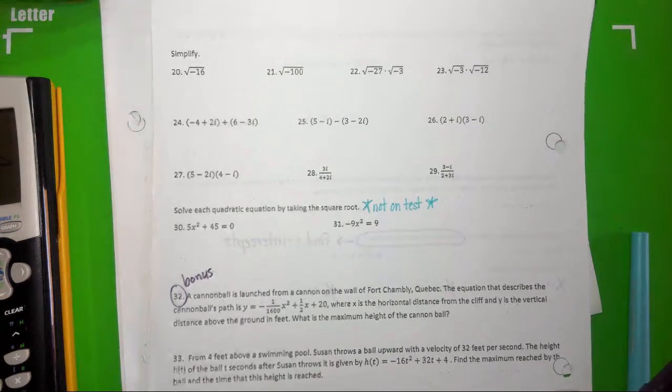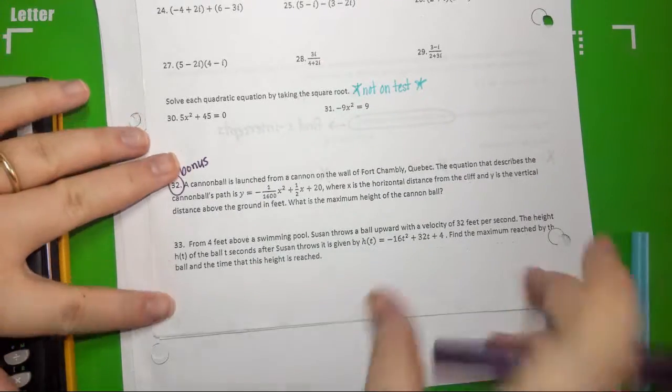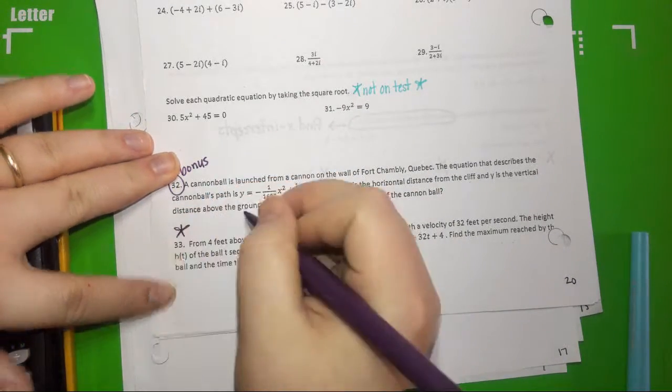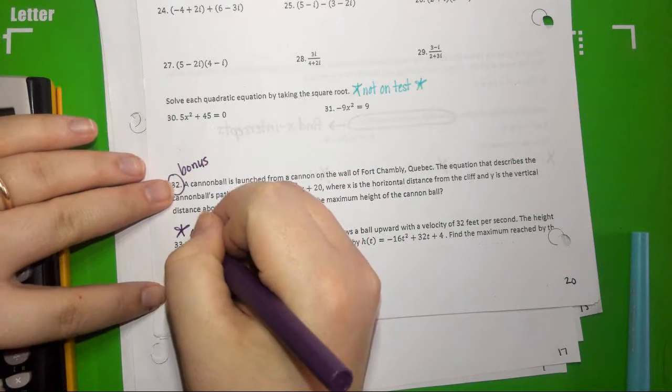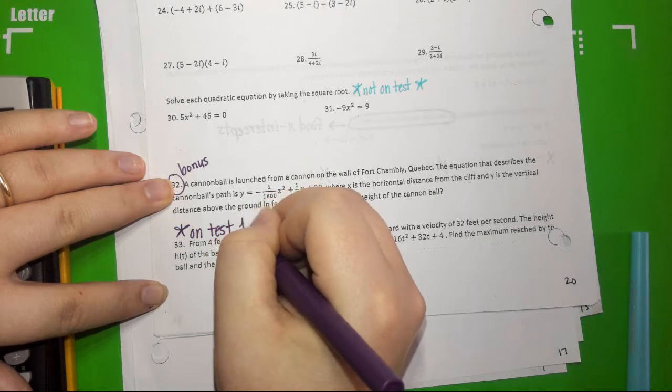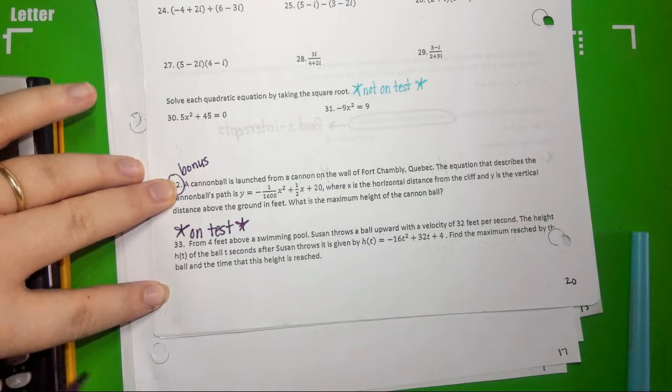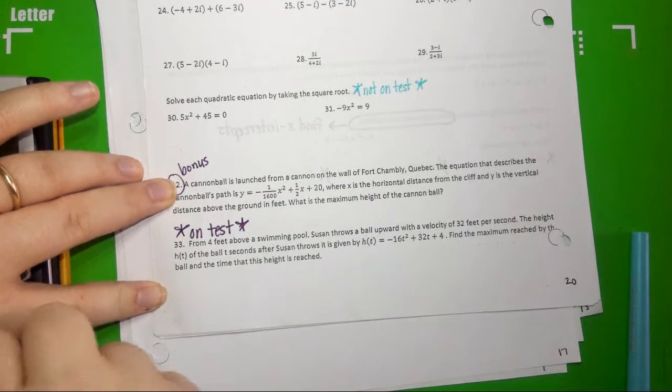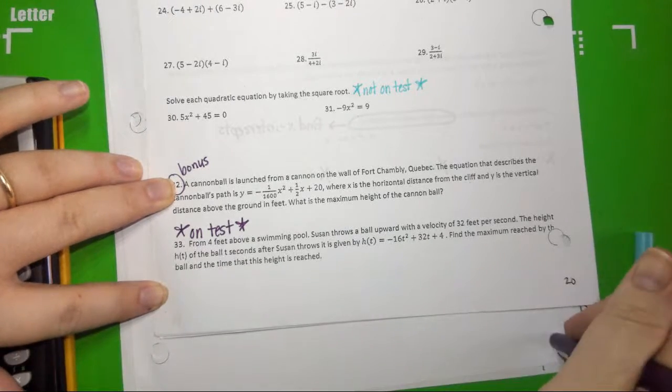If I were you, I would put a star by 33. Heck, I might even start on 33 today. If I were working it, I might work backwards. I'm telling you, 33, there's a similar one on the test. I think they might have changed the numbers from like 4 to 8, or there might be a little bit of difference, but 33 is on the test.